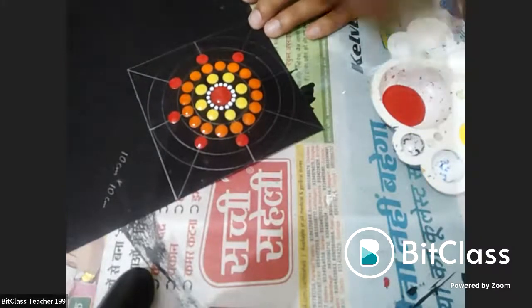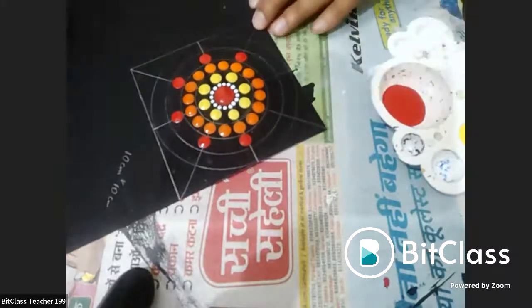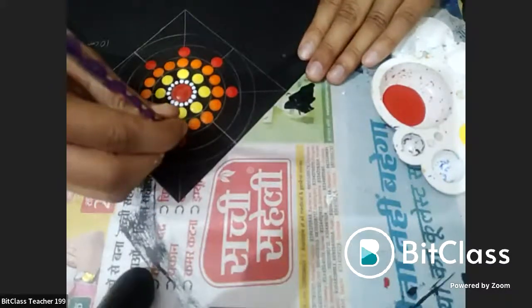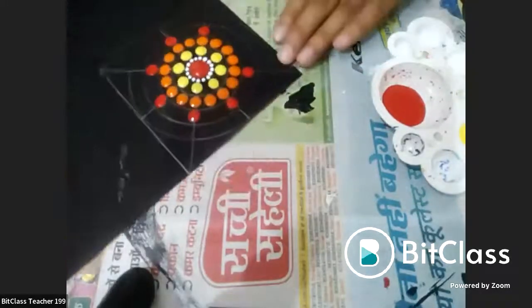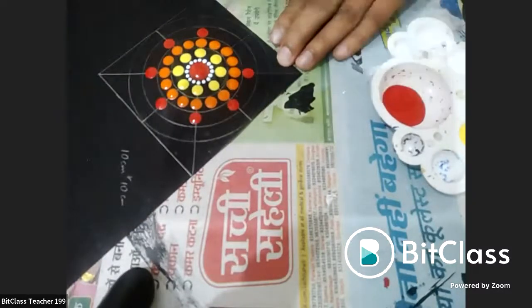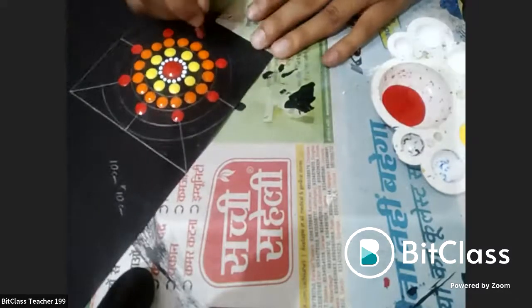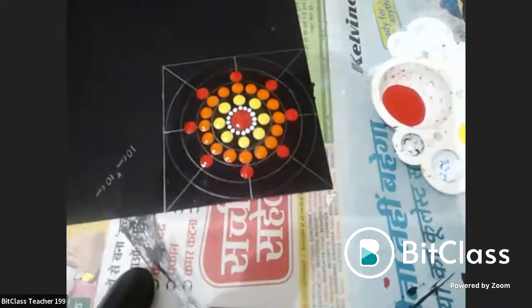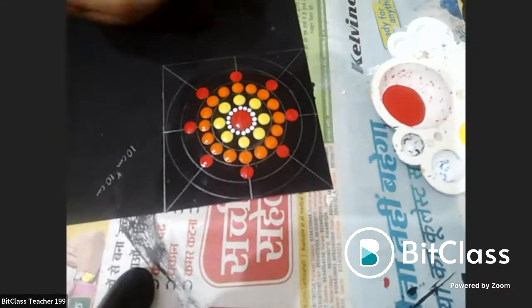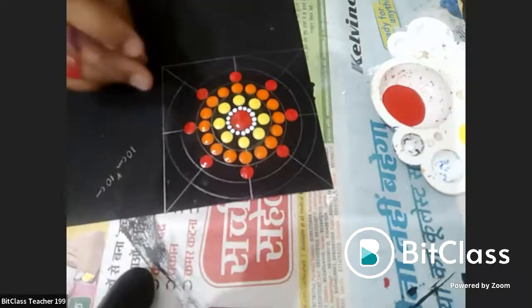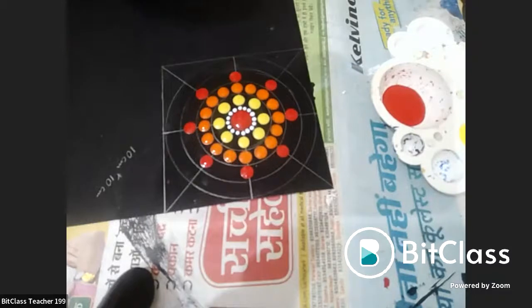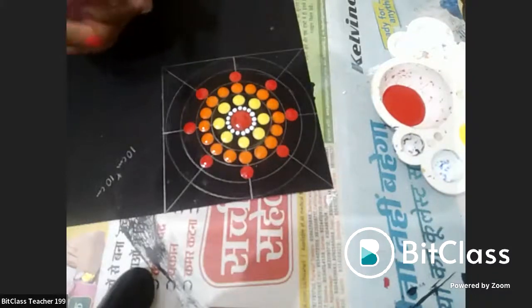And if your tool is overloaded with paint, in that case, you just need to wipe off your tool and then start your work. Please don't work with an overloaded tool, because once you get a good dot, after that your dots will be destroyed. You won't get the perfect size, you won't get equal sizes. Okay.